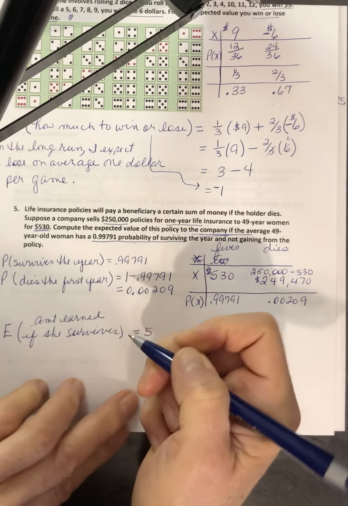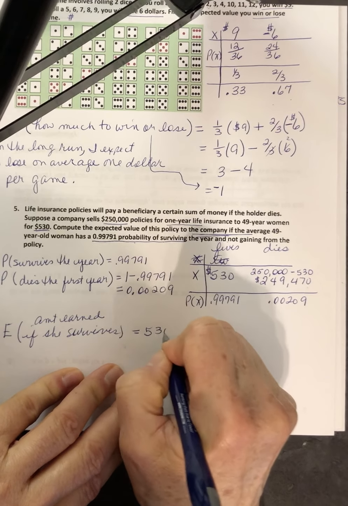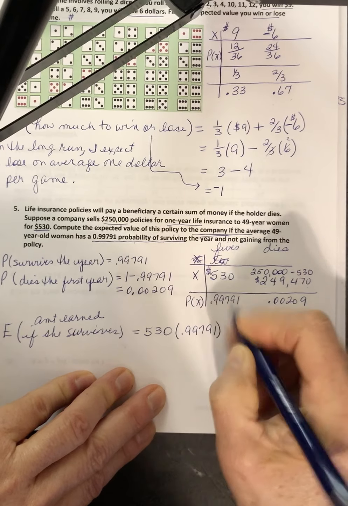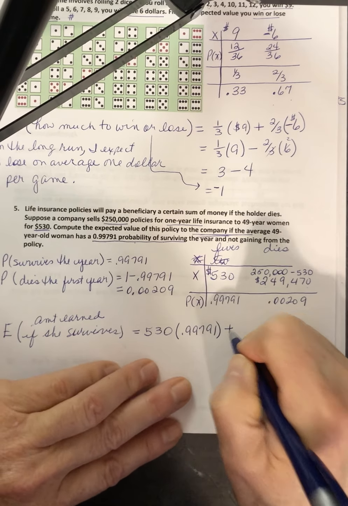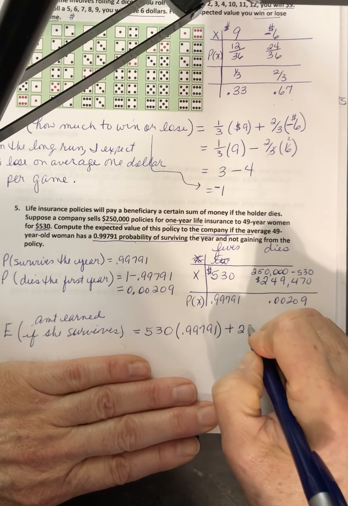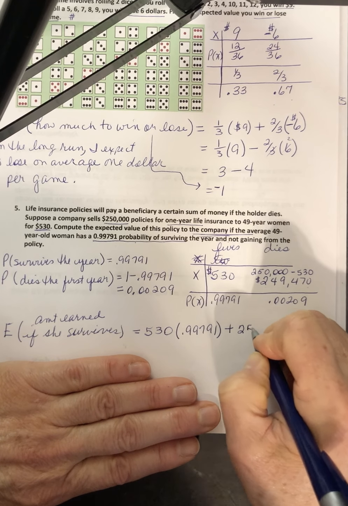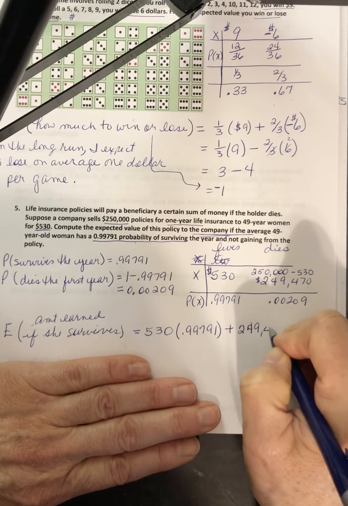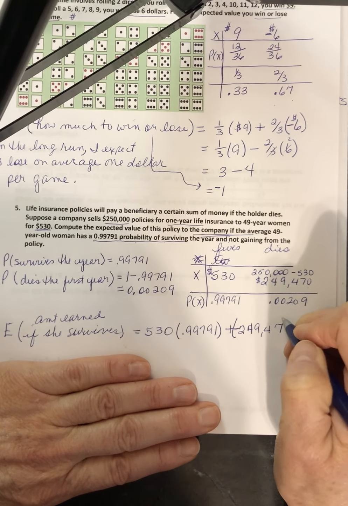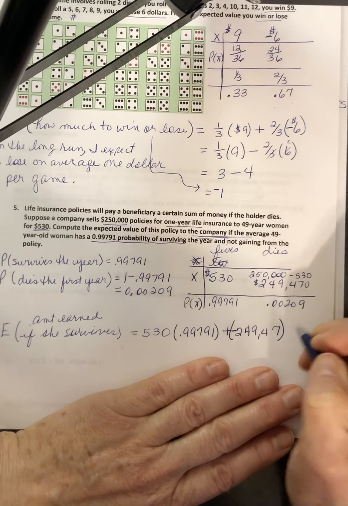Let's make that a little bit better. If she survives, there's my $530 times the probability. Here is the amount that when she dies, that's a 4, 9, 4, 7. In fact, we want to refine that because they're fixing to lose that money. They're fixing to pay it out.